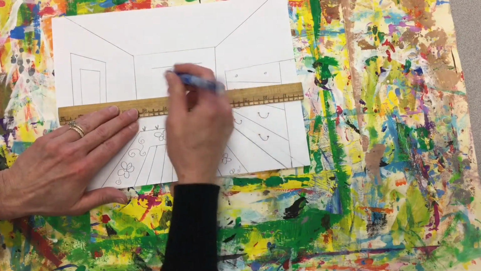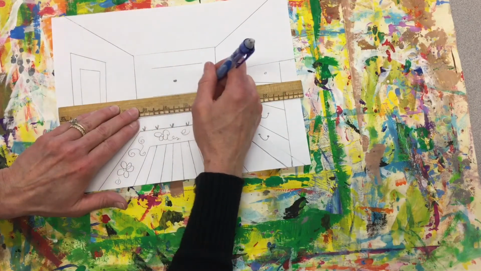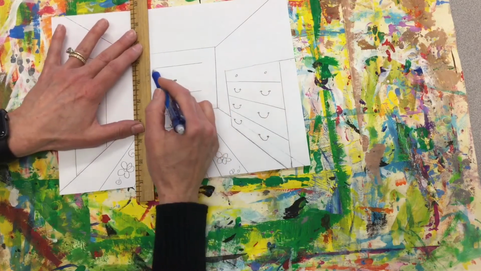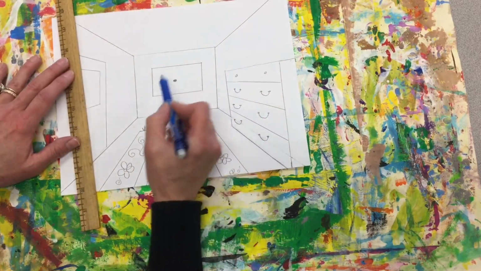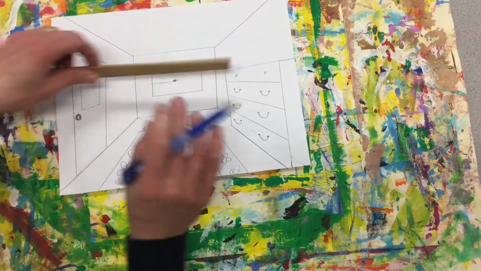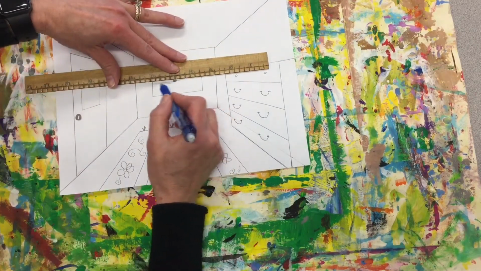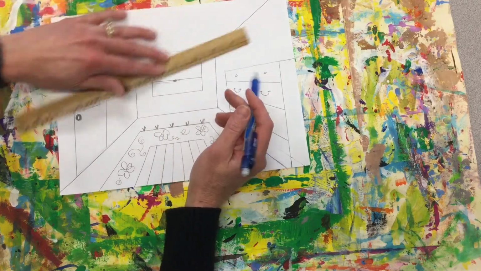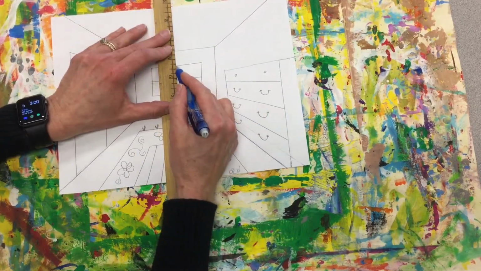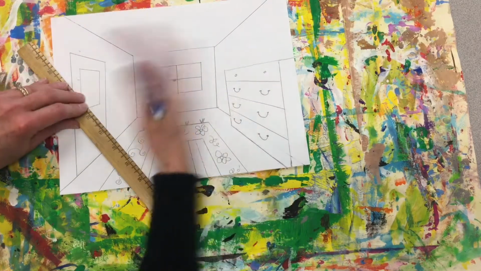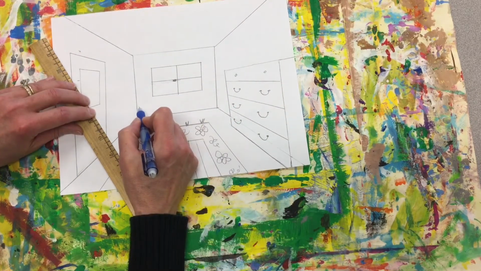Decide how big of a window I want. We'll have our parallel lines. I could do crossbars, little window panes. I could put a plant in my room.